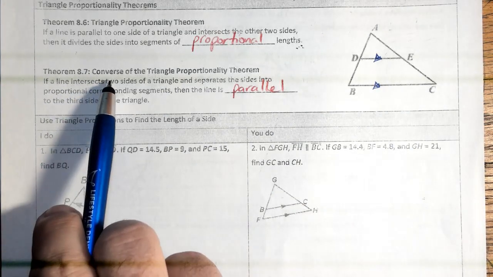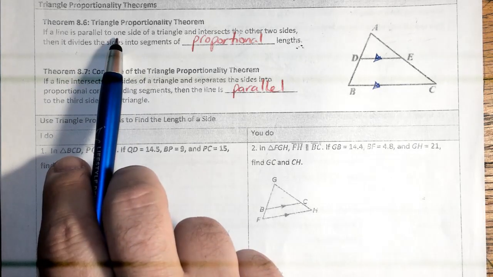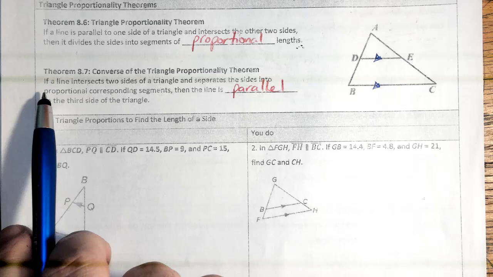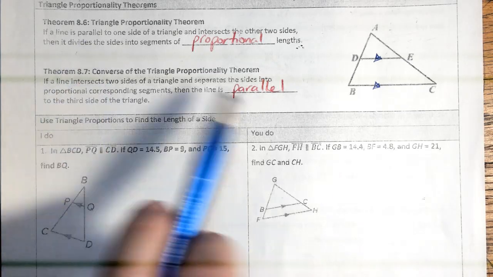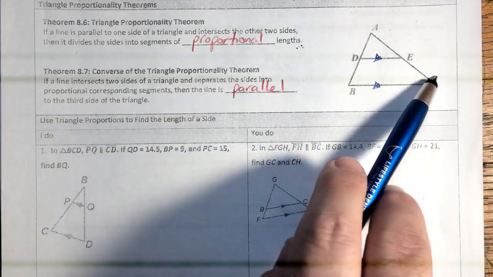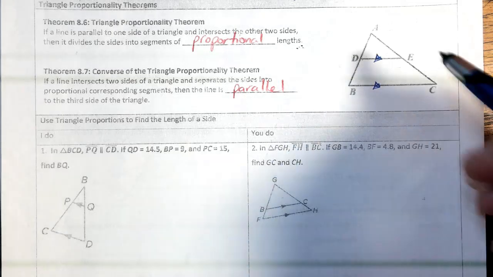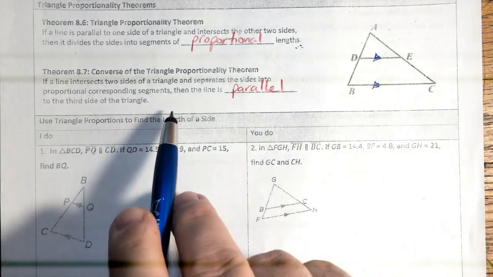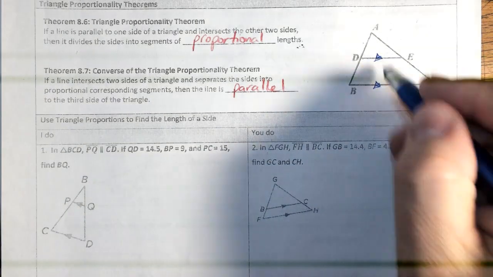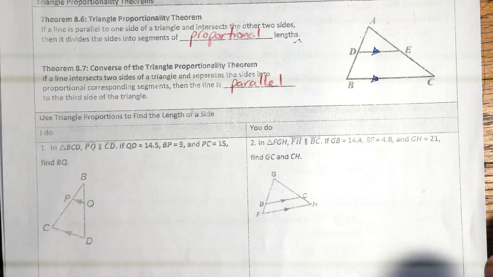Theorem 8.7, converse of triangle proportionality theorem. So we talked about the sides, we flip it. So we talked about it one way, now we're going to talk about the other. This one says if a line intersects 2 sides of a triangle and separates the sides into proportional corresponding lengths, so here, here, here, here, then the line is parallel. So you flip it one way or the other. Either way, lines parallel are going to make these guys into proportion. We're going to practice that below on number 1.